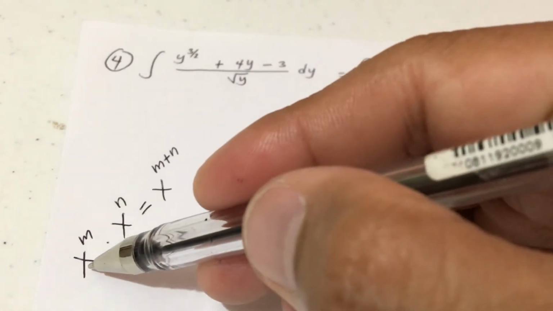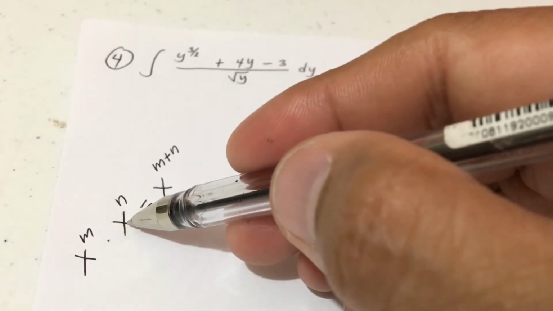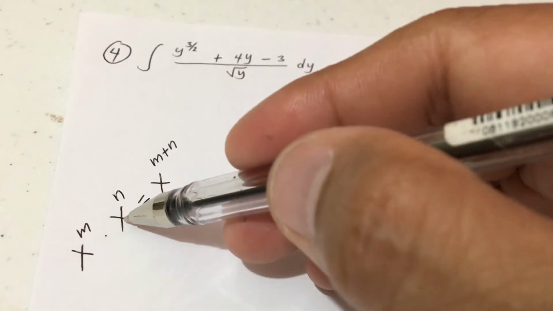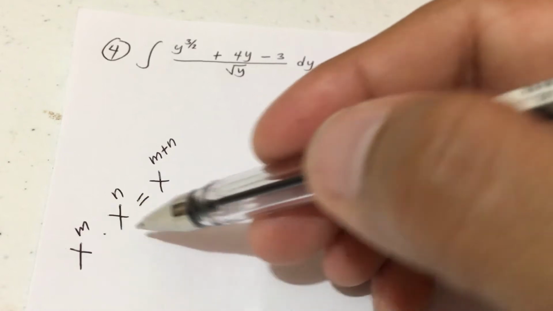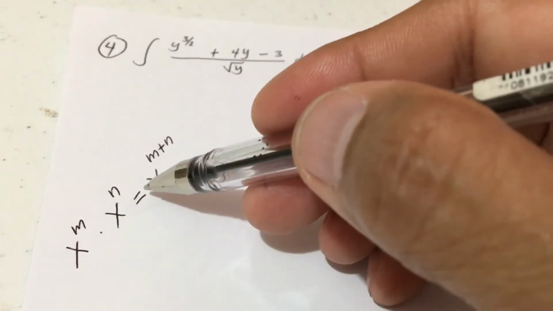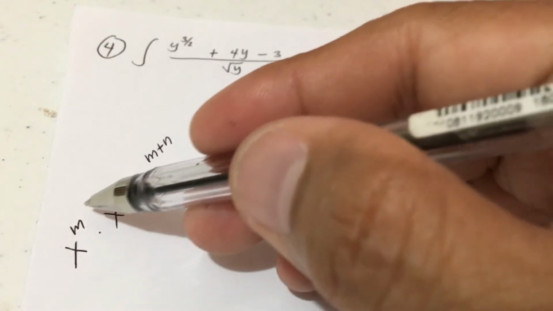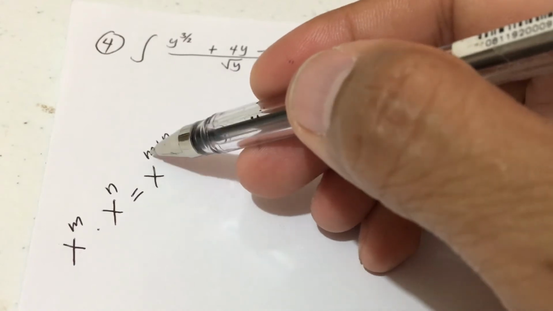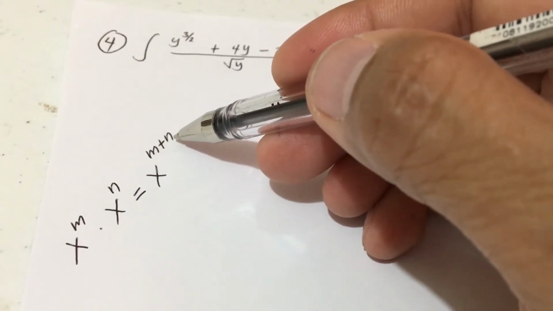So we have here same base, x to the m and another x to the n, so we'll take only one of the x's here and then add the exponents or the power. So we have x to the m plus n.